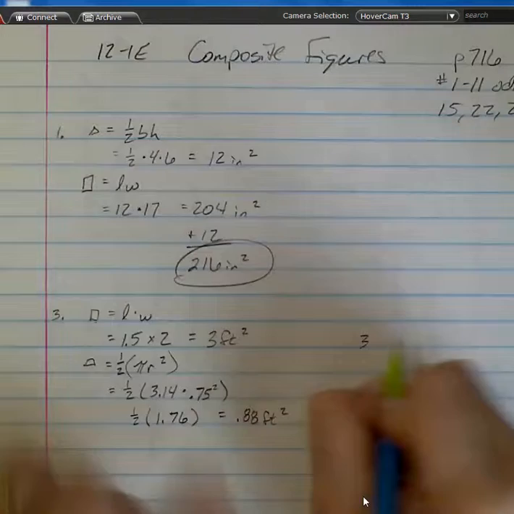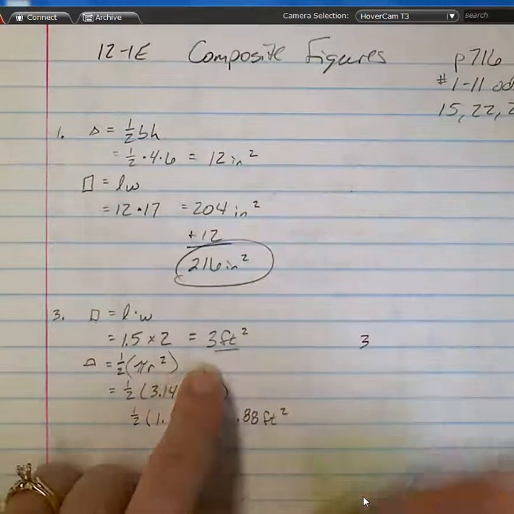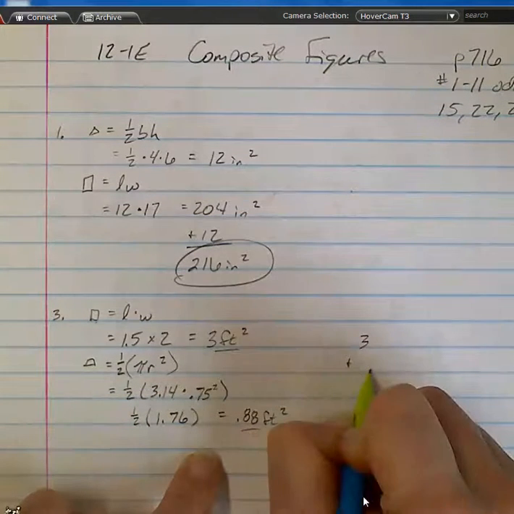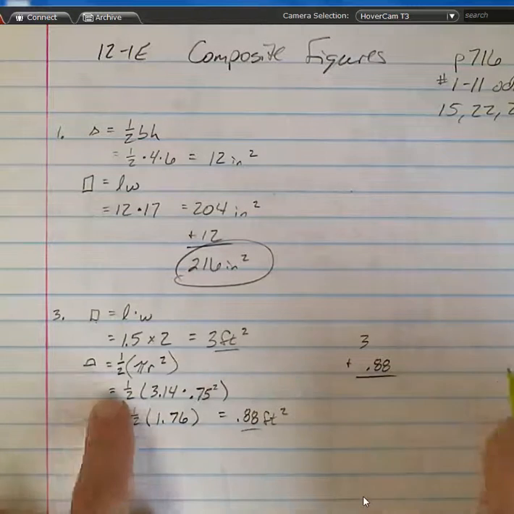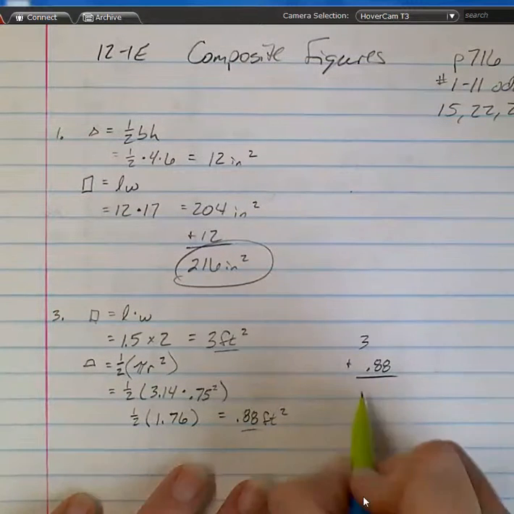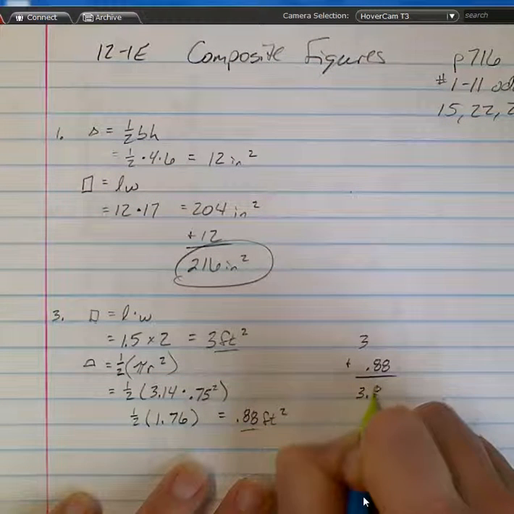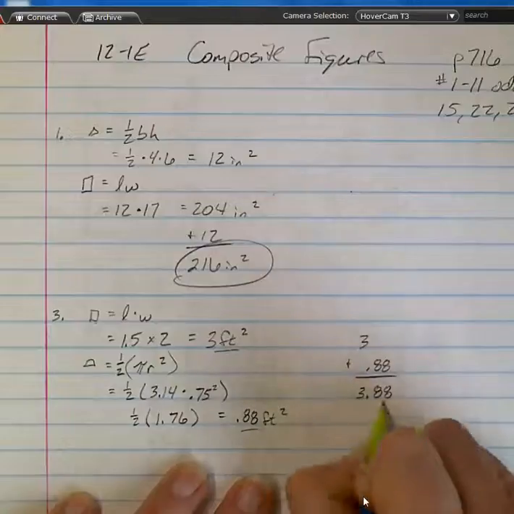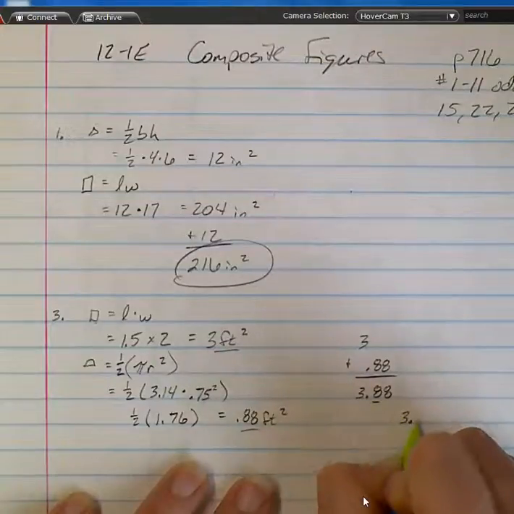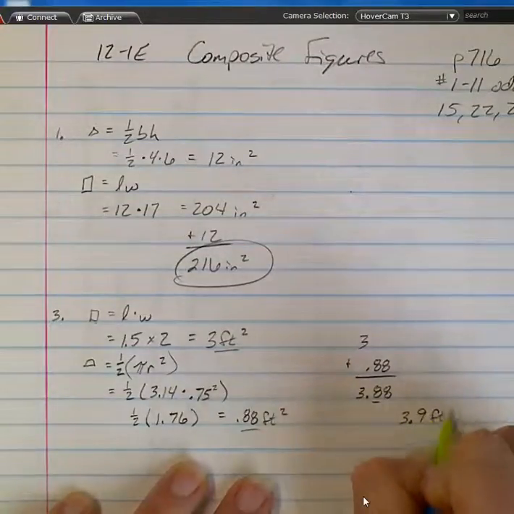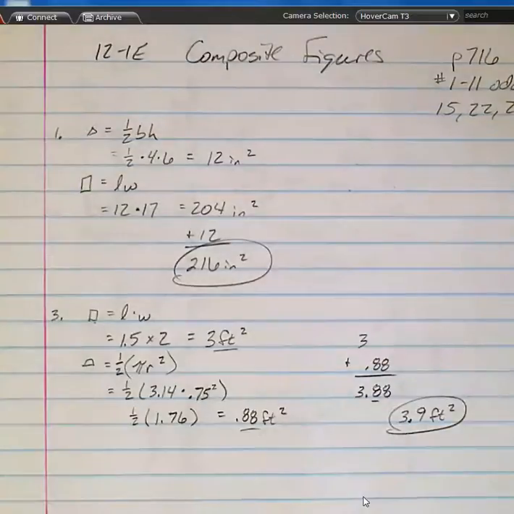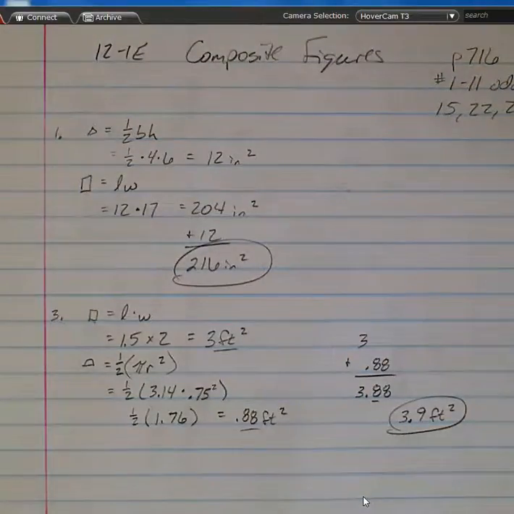So I got 3, the total of the rectangle, plus 0.88, the area of my half circle. But if I round to the nearest tenth, it's 3.9 what? Feet squared. So these aren't terribly difficult so much as it's a little bit tedious to keep track of which numbers match which shape, where your areas are, and then you have to add them together. So they're multi-step problems.